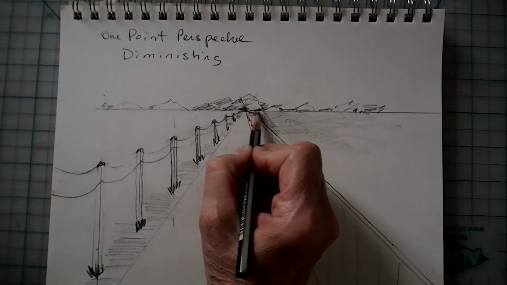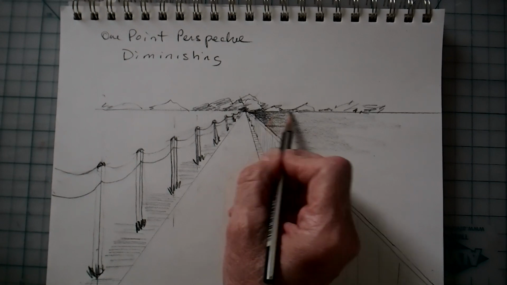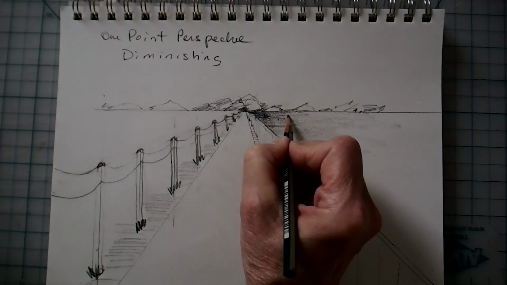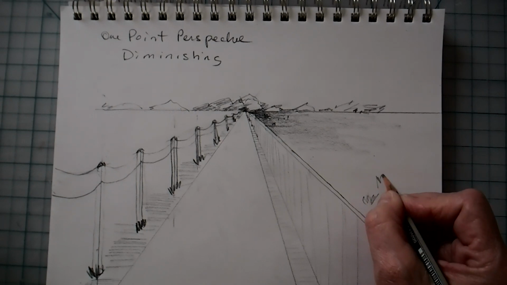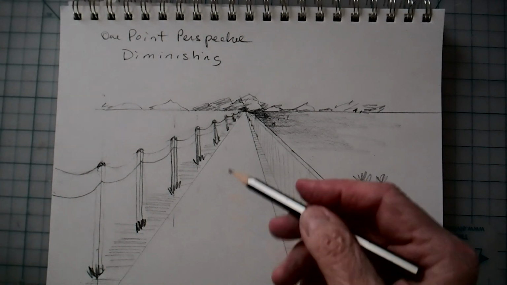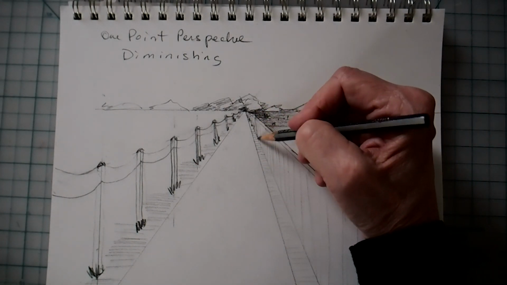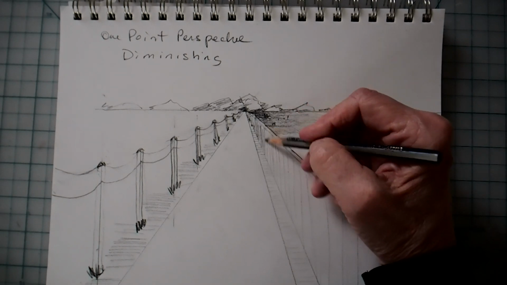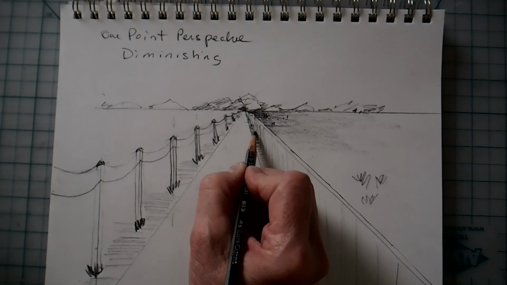And then I'm going to bring in a little bit of plant life here and there. Make it a little bit darker.